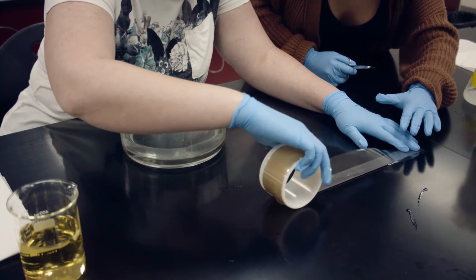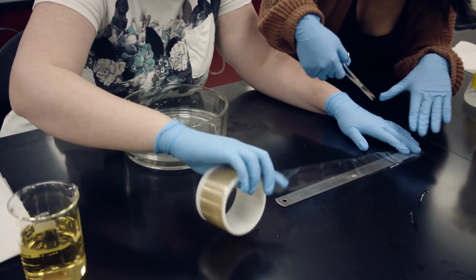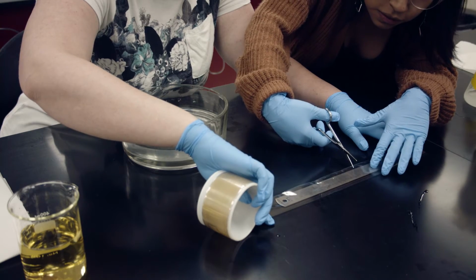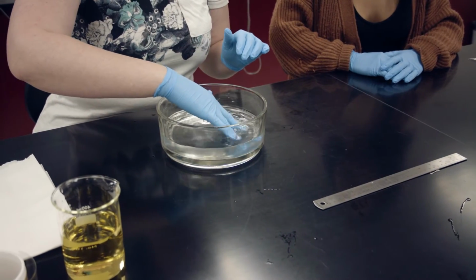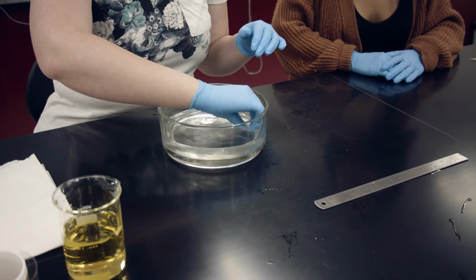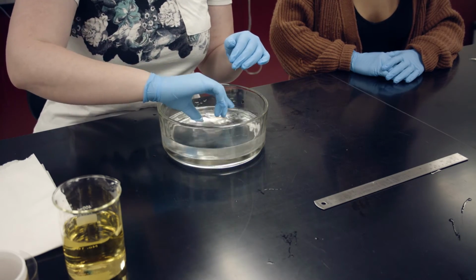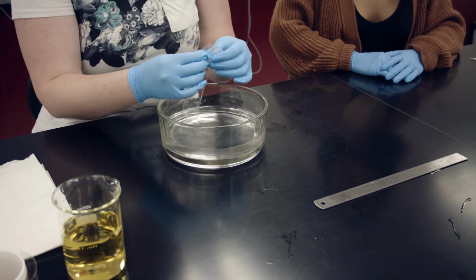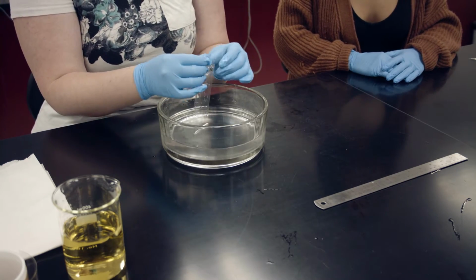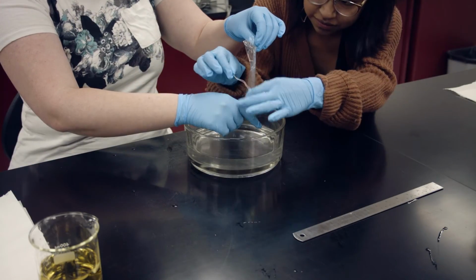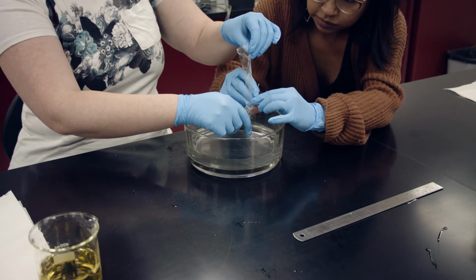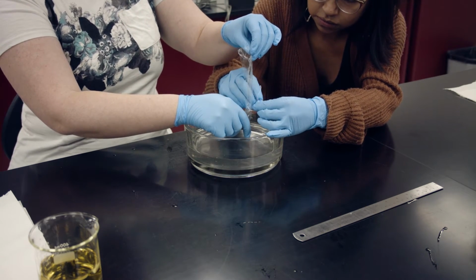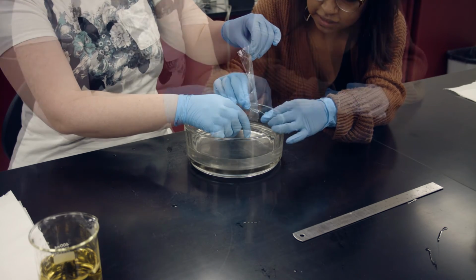Measure and then cut a length of dialysis tubing equal to 5 centimeters in length using a ruler and scissors. Place the cut dialysis tubing in the provided water container. Manipulate the dialysis tubing underwater until it becomes flexible to the touch. Tie off one end of the tubing using the string provided by your lab instructor. Your lab instructor may also provide a clamp instead of string.